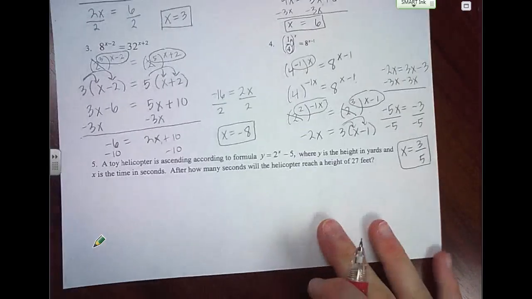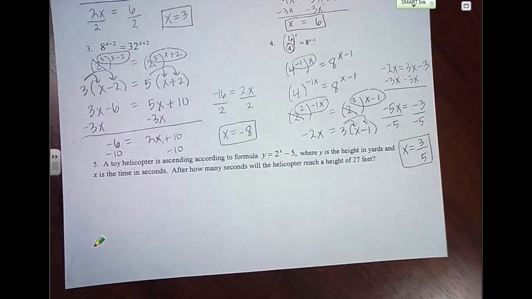All right, number 5. A toy helicopter is ascending according to the formula y equals 2 to the x minus 5. y is the height and x is the time. After how many seconds will the helicopter reach a height of 27 feet?